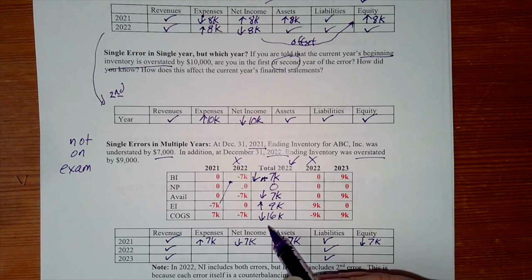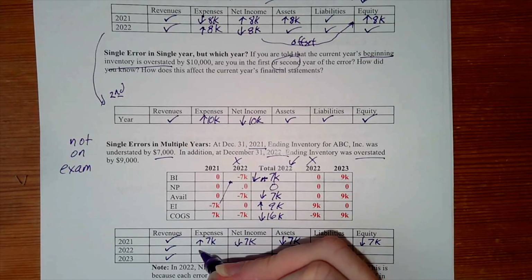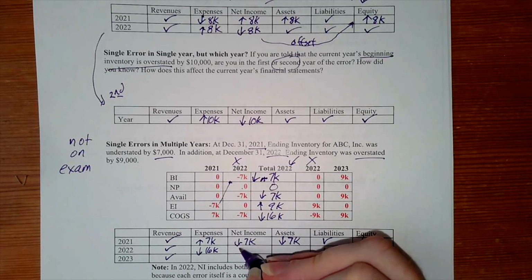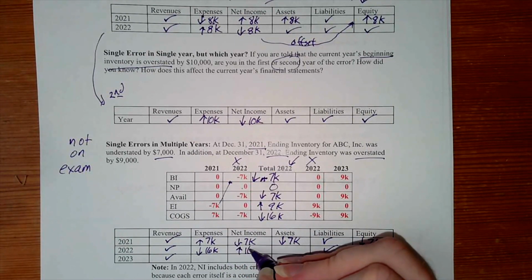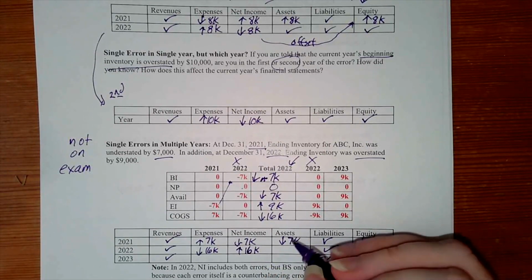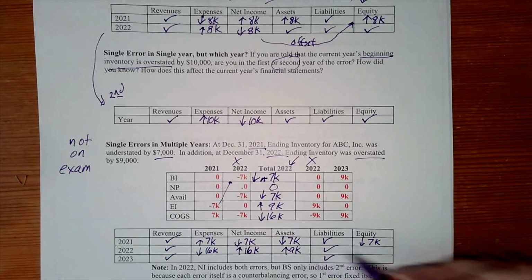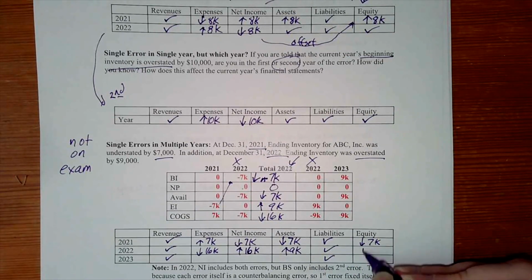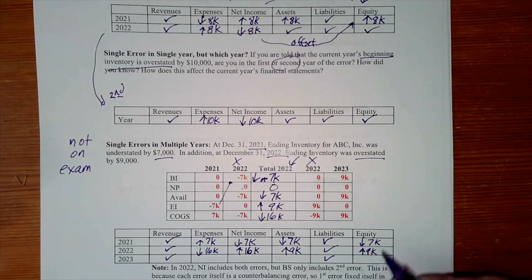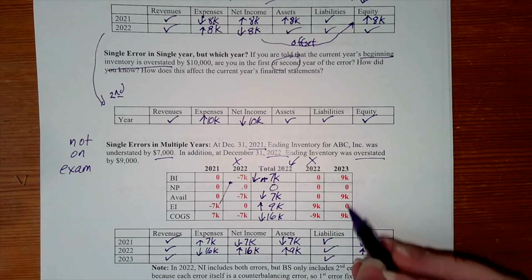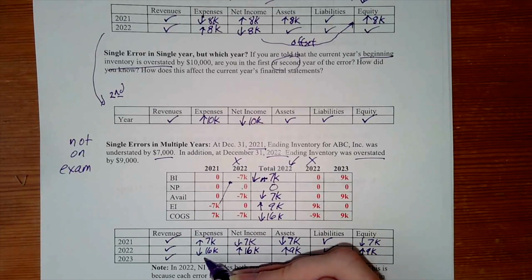So here we're reading down this column. It's going to be expenses are down by 16K and net income therefore is up by 16K, and assets are up by 9K and therefore equity is going to be up by 9K. And here in 2023, we're just reading off of this column now.